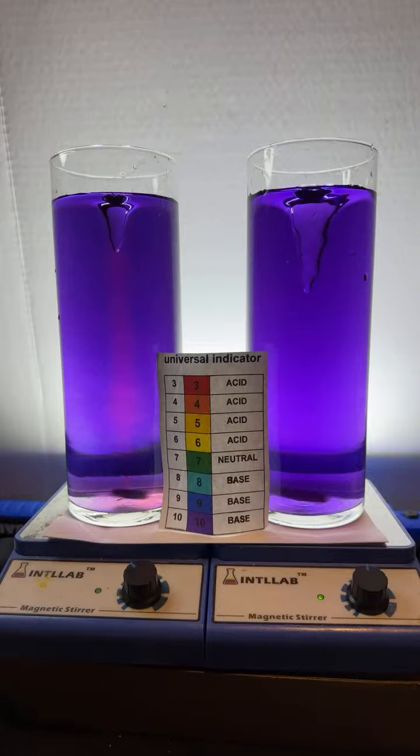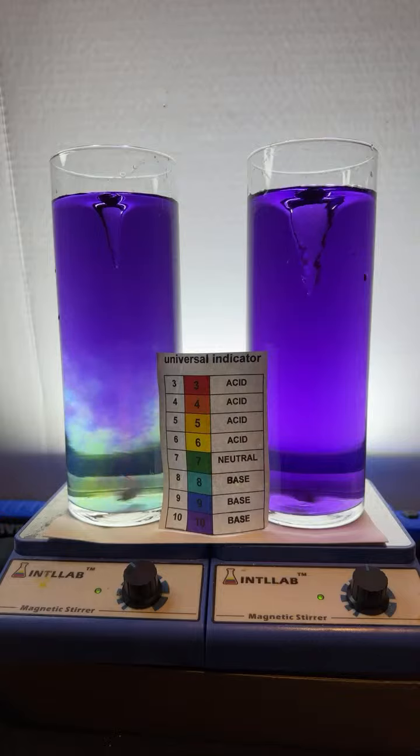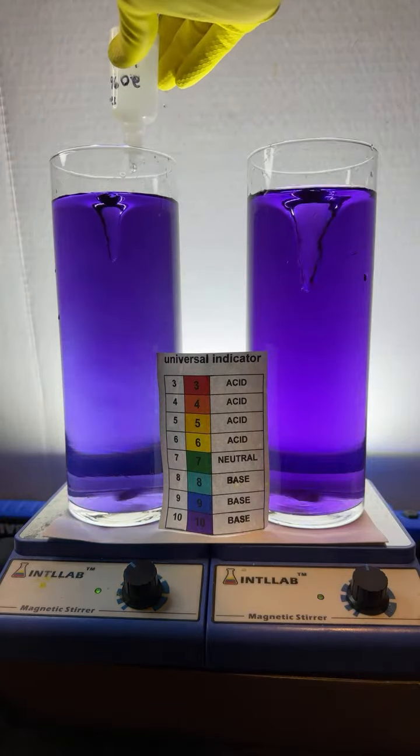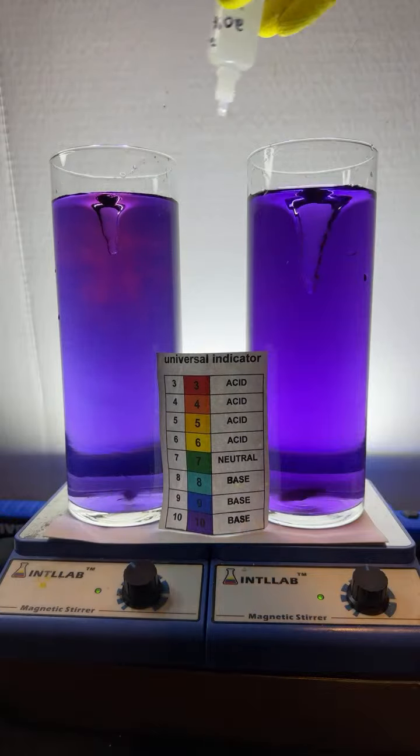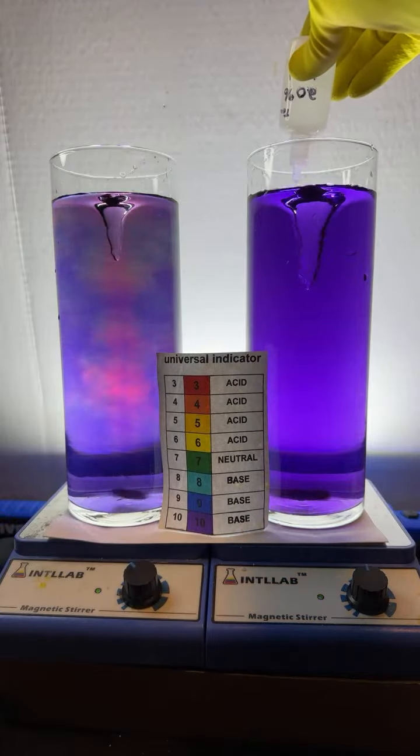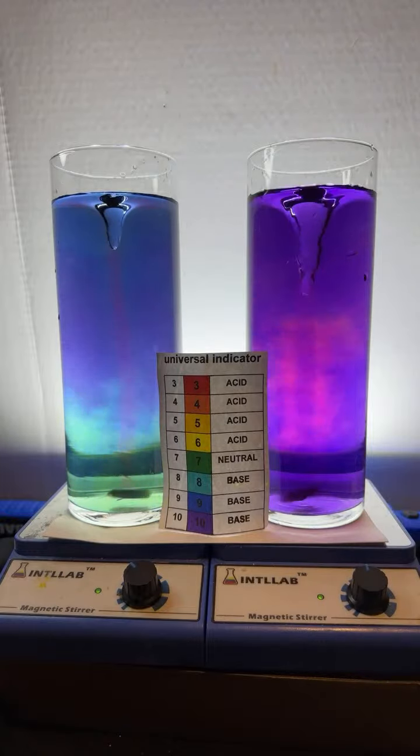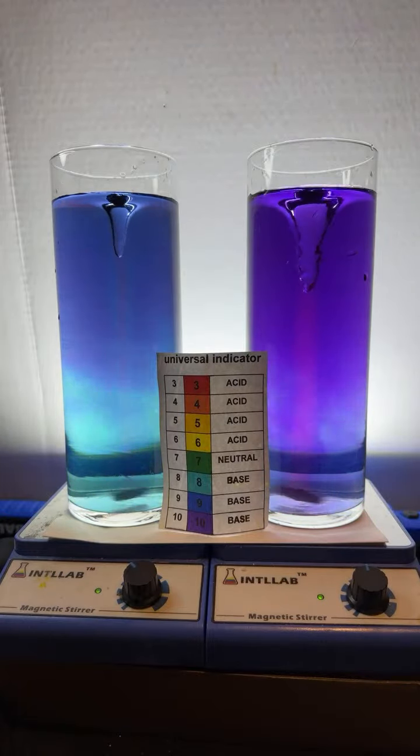Thank you there, Zachariah. Look, we got a little rainbow action going on. That happens sometimes. Let's add another little drop over here on the left. I'm going to add a drop over here on the right too of hydrochloric acid. Look at that gorgeous color over there on the left. The right's looking pretty too.